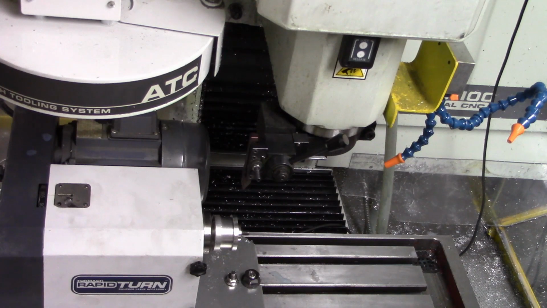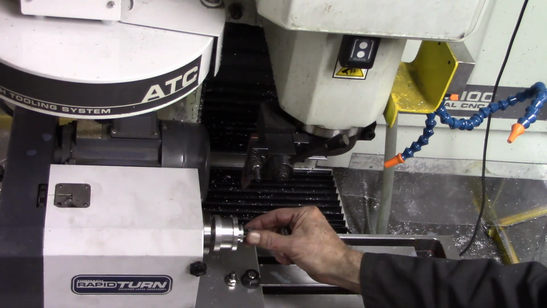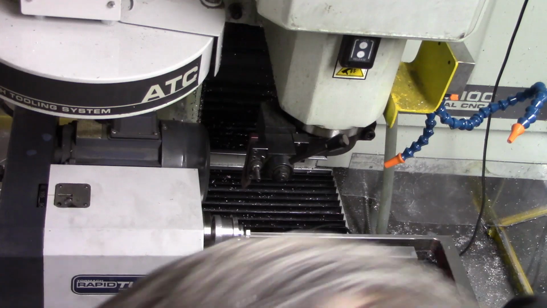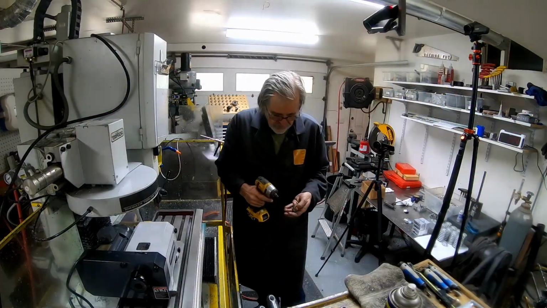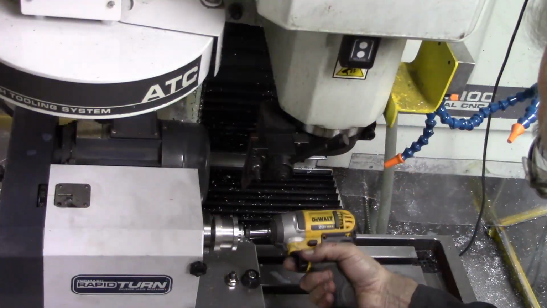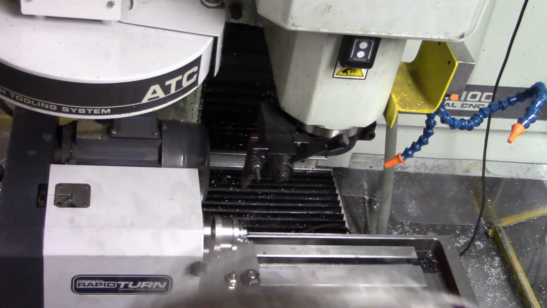So the part goes on, thick washer goes on, and a nut to hold it in place. And hopefully, with any luck, things will go well.